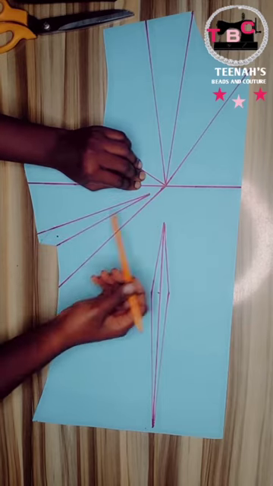Here I have my side dart. It's usually called the side dart or the bust dart. Any dart that points towards the side and downwards of your body is referred to as your French dart. So right here is my French dart.